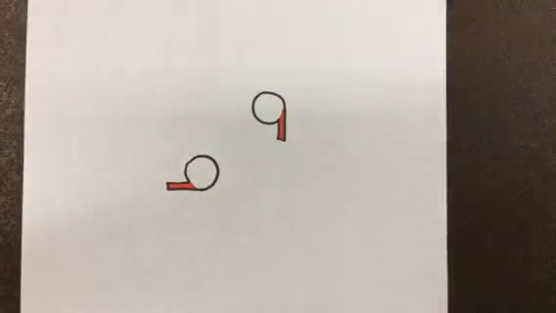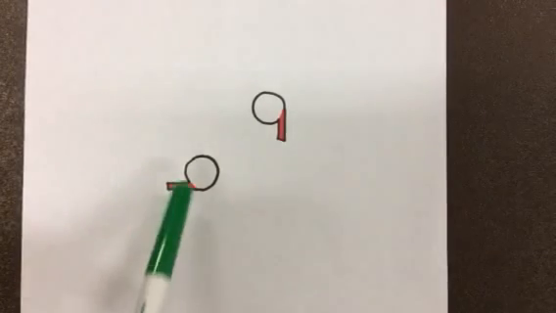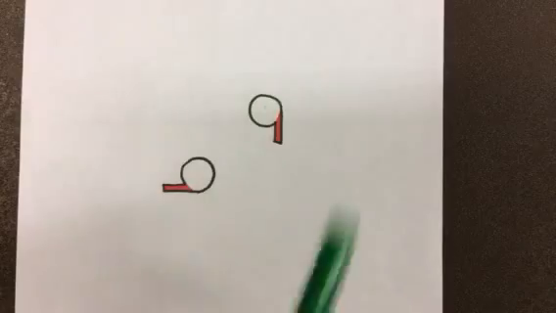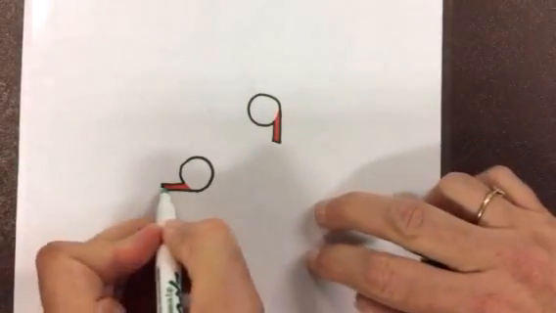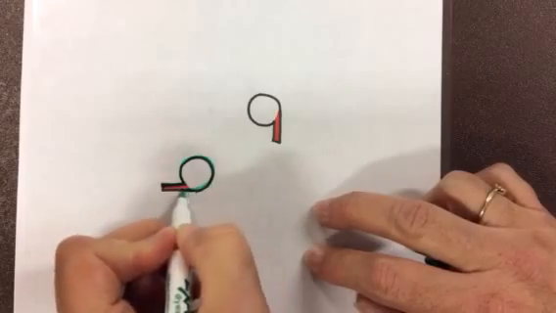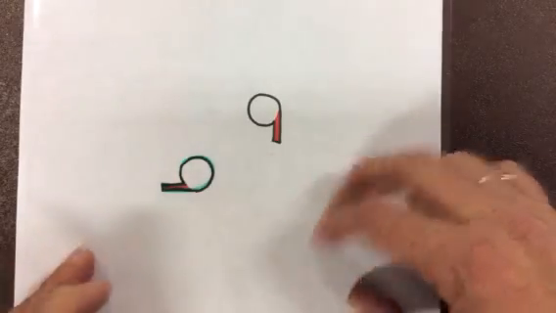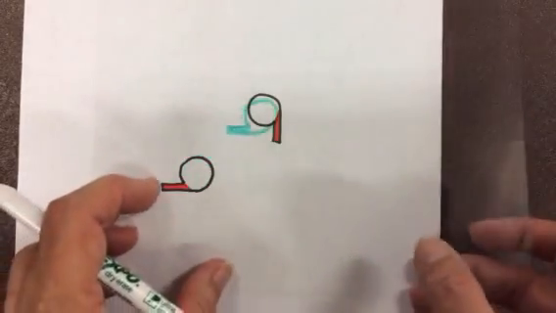But I want to go back to that original example that we had of these figures here. And you were asked to find a transformation that would map one of the figures onto another. And we found out that for this particular one here, a slide didn't work.